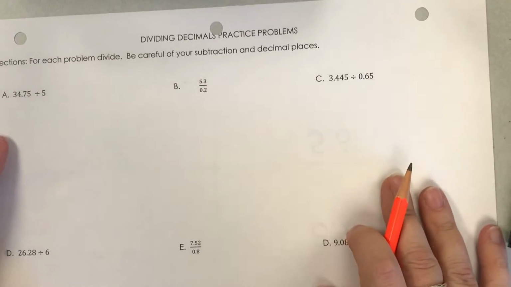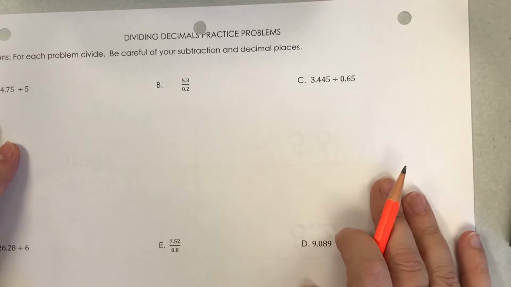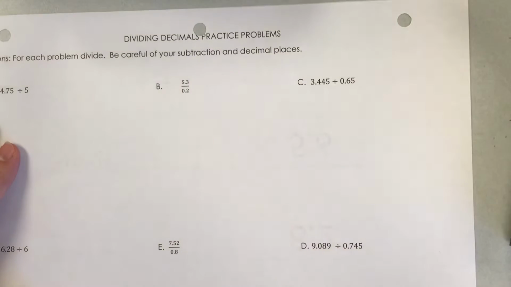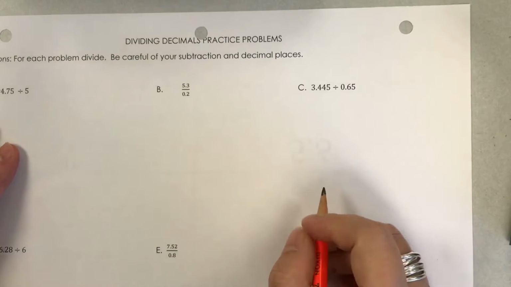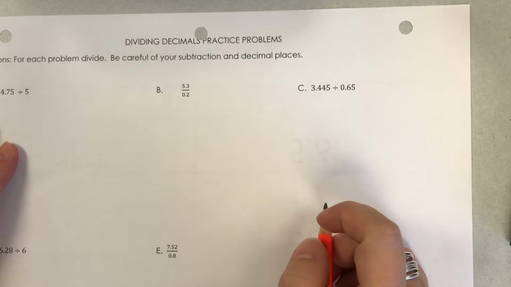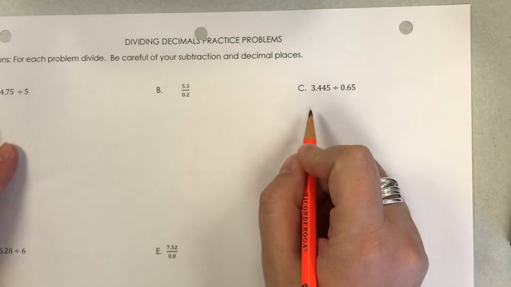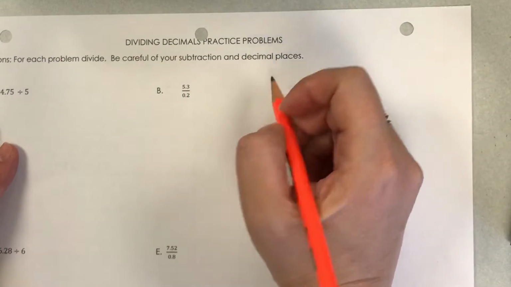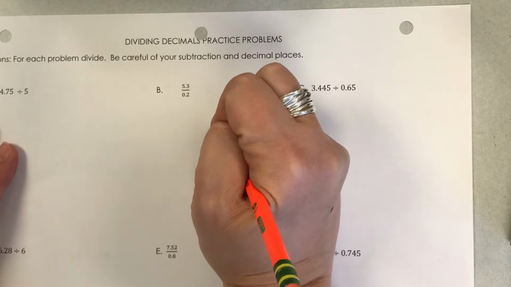Good afternoon, class. I'm going to put some examples of how to divide decimals by decimals on Google Classroom so you have examples. I'm going to start with C. Although we might have done this in class, I will show you both ways just to have it.